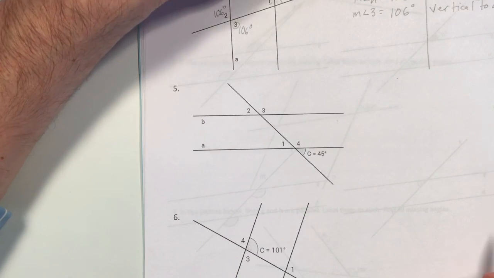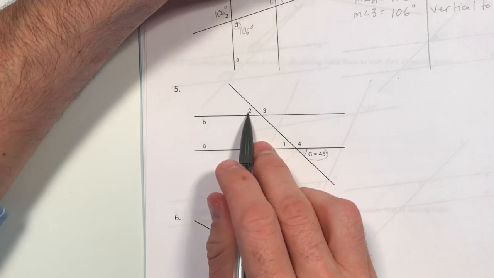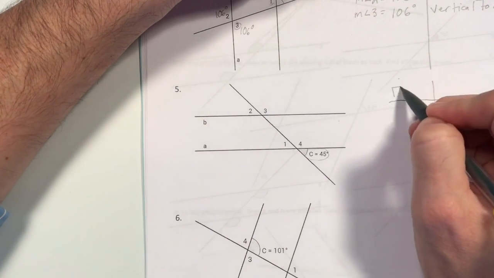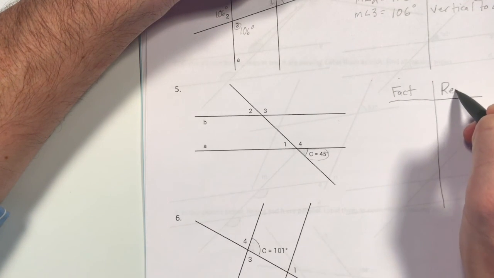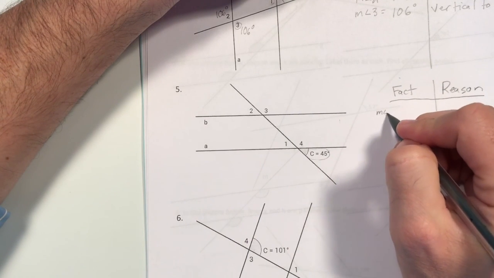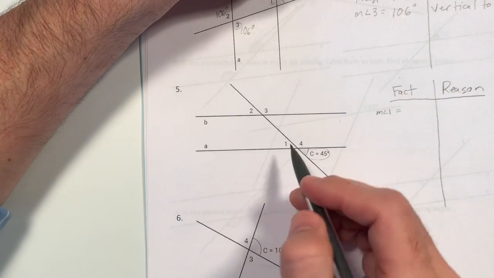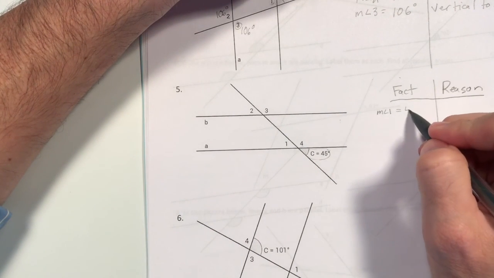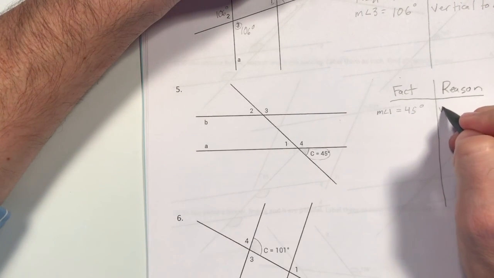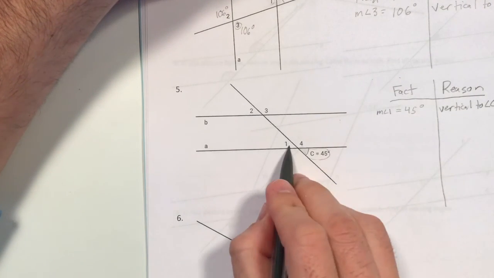Okay, so again, we're given this, and we need to find the angle of 1 first, then 2, then 3, then 4. Okay, so let's make our 2-column chart, facts and reason. And we first need to find the measure of angle 1. So the measure of angle 1 equals, and now think, what's the measure of angle 1? Well, it's 45 degrees because it's right across from here. So it's 45 degrees. And the reason is it's vertical to angle C. Now we need to find the measure of 2.